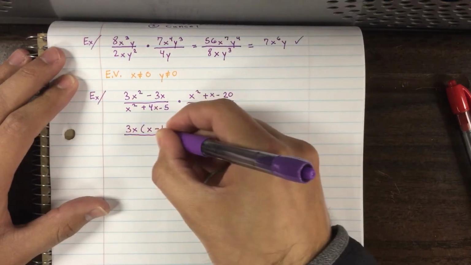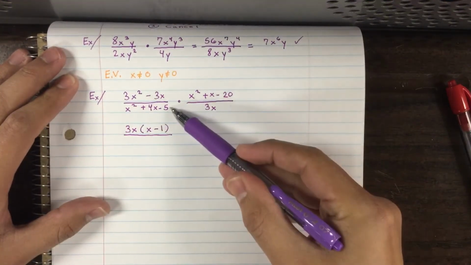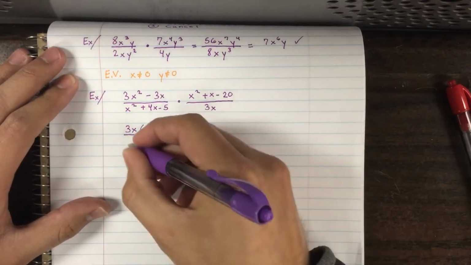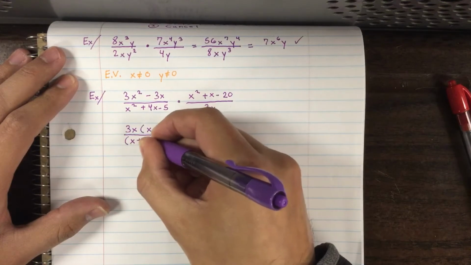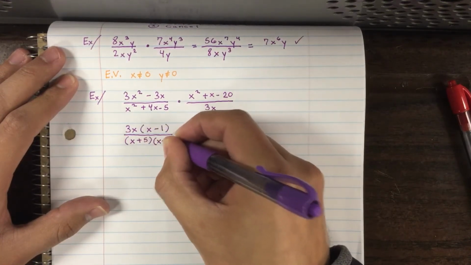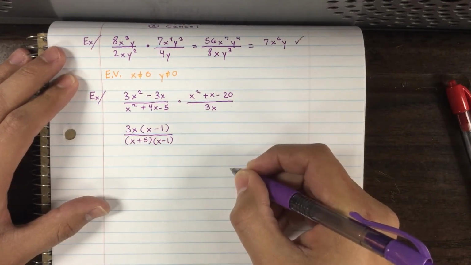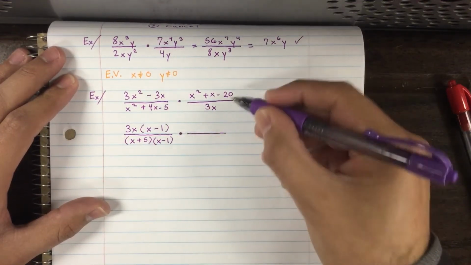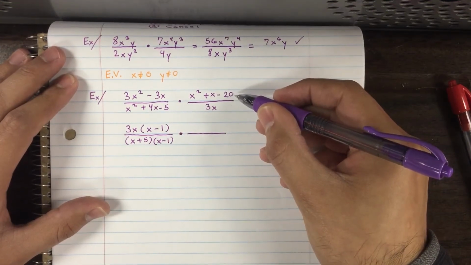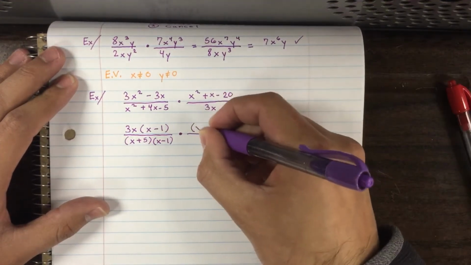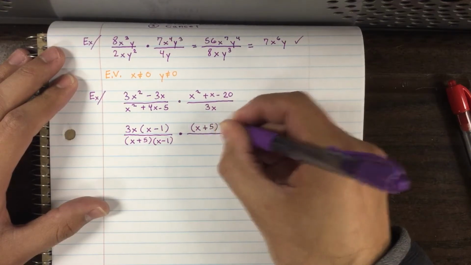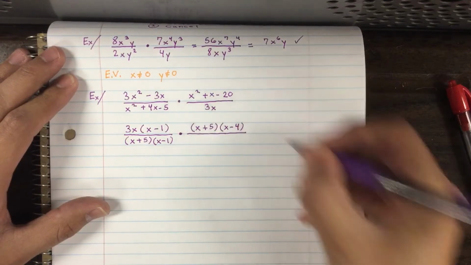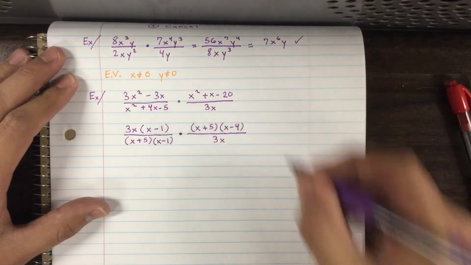Okay? Now factor the denominator here. Factors of negative 5 to give you positive 4. So that'll be positive 5 and negative 1. Okay? Alright, multiply still by the other side. So factors of negative 20 to give you 1. That'll be positive 5 and negative 4. And then we just have 3x.